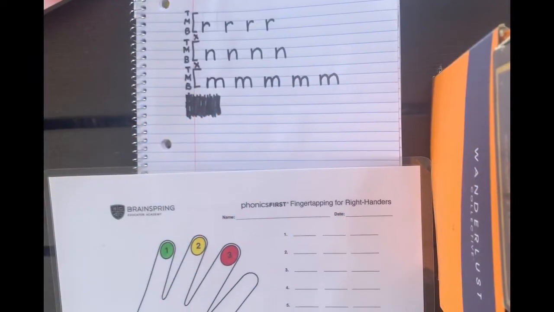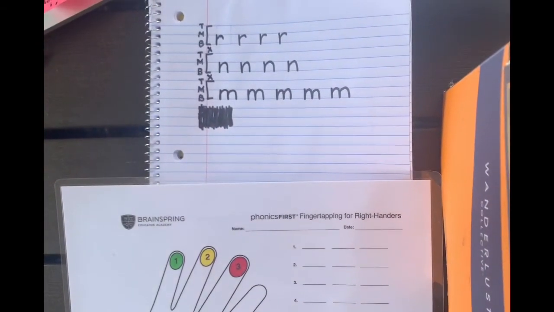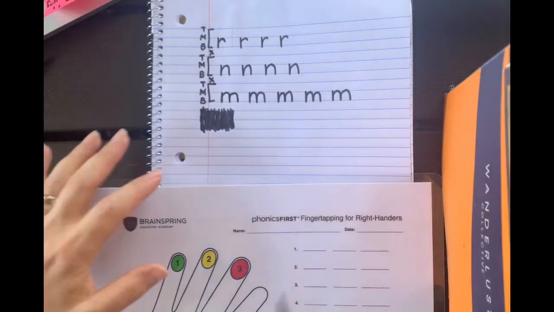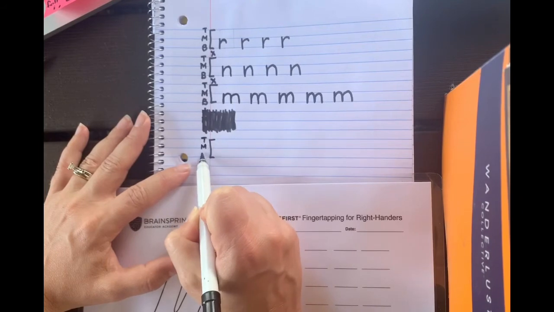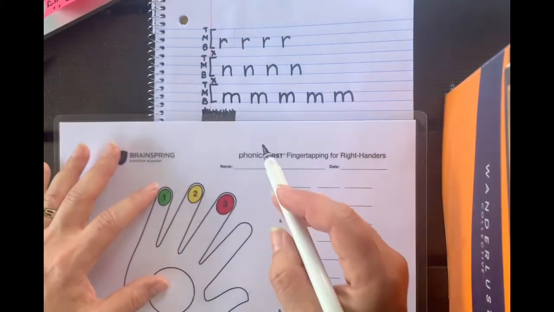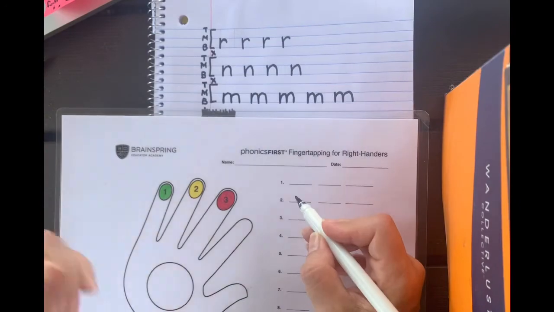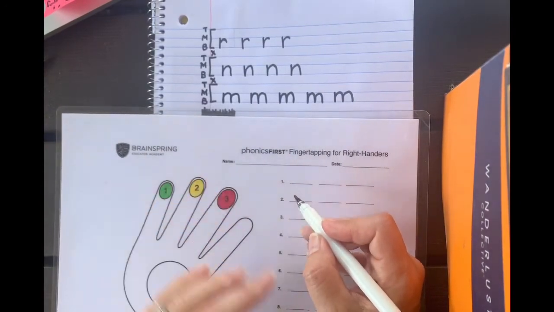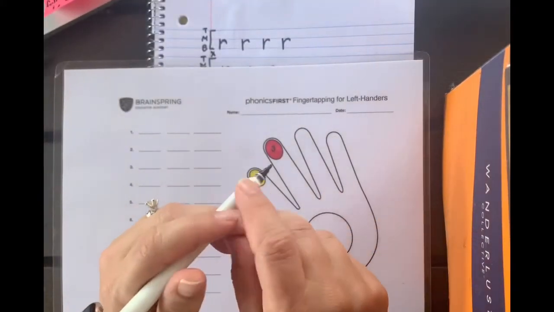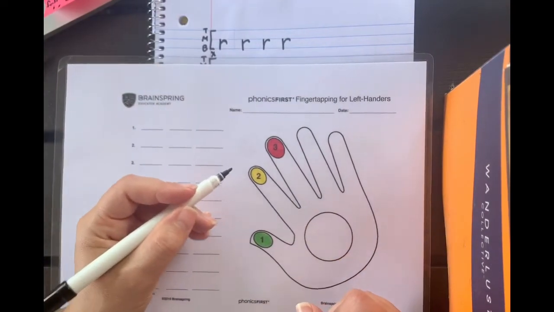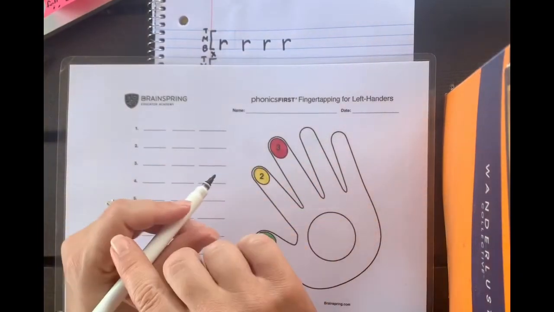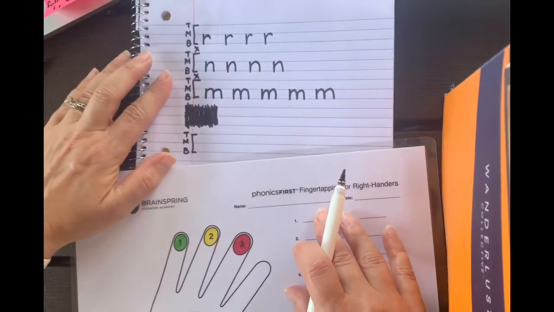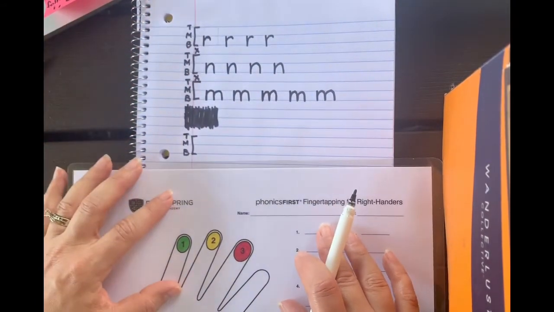Now we are going to write some words using the letters R, N, and M. Let's go ahead and draw our bracket with our top line, our middle line, and our bottom line. Remember, if you're right-handed, hold your pen in your right hand and we're going to pound and tap with our left. If you're left-handed, you're going to hold that pencil in your left hand and you're going to pound and tap with your right. Okay, starting with your thumb. All right, my friends, I'm right-handed, so I am going to use the right-hand side. All right, here we go.